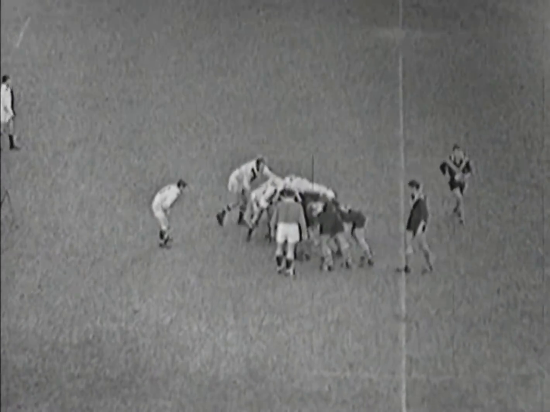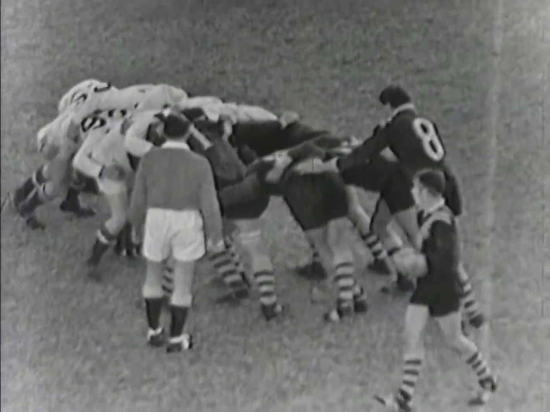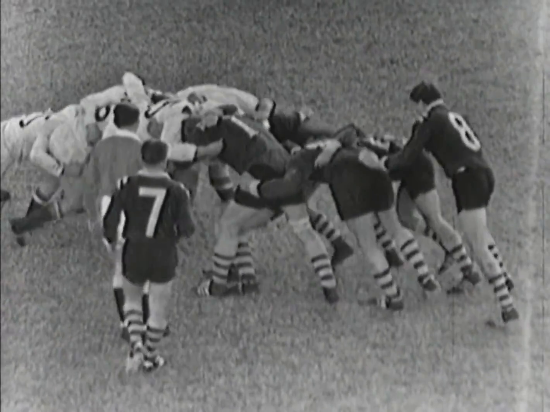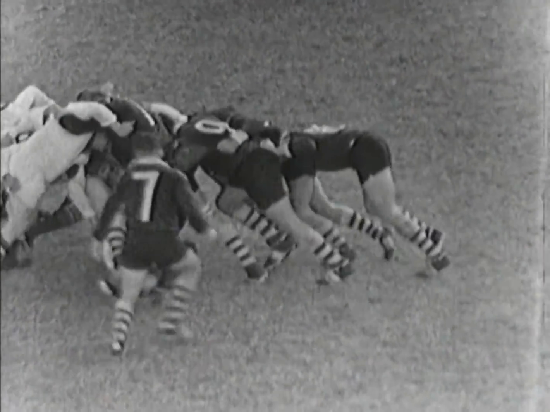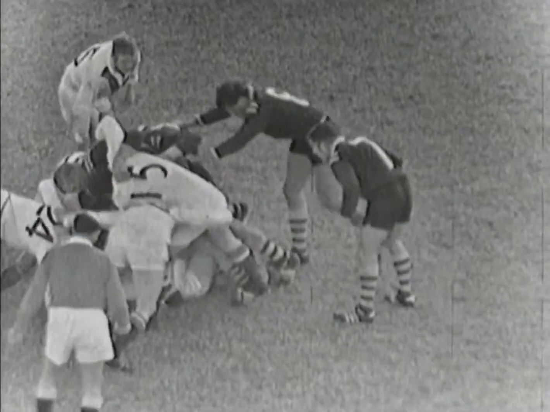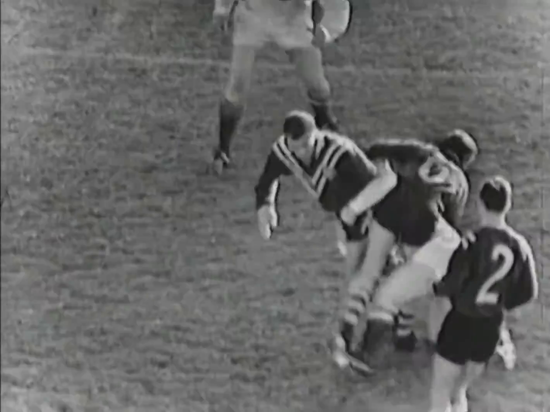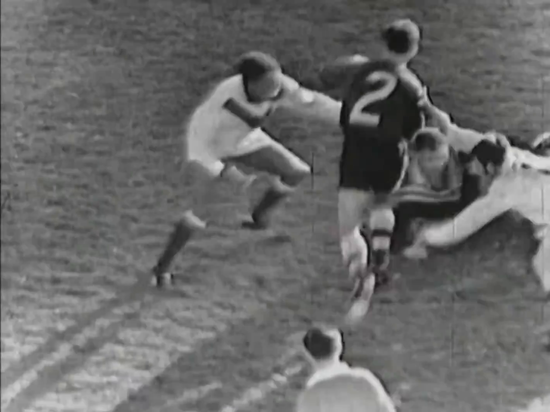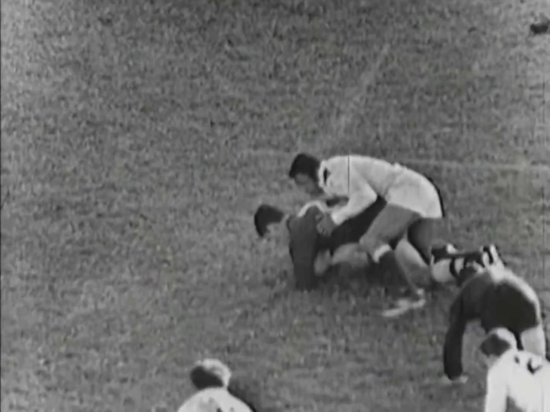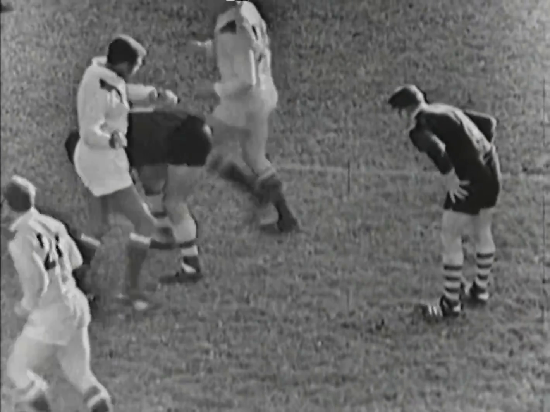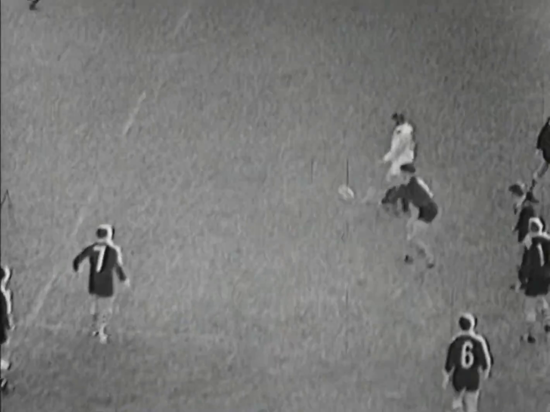The scrums favour Great Britain 9-8. Not much in it there. The penalties favour Great Britain 9-7. Smith's ball in. Australian ball, Smith on the blind side. Hawthorne, King. Sullivan, the tackler. 10 yards inside Great Britain territory.